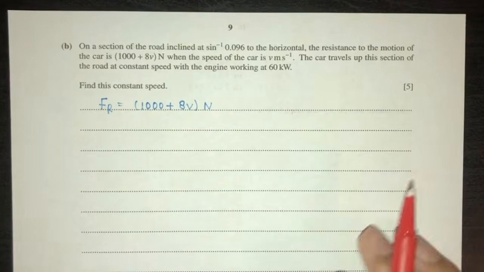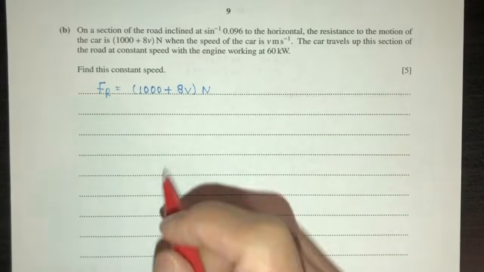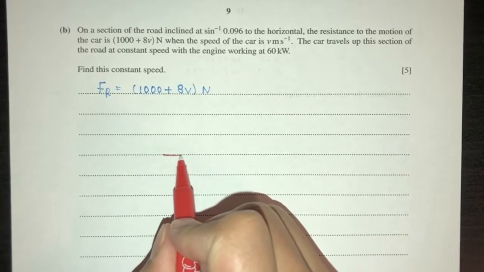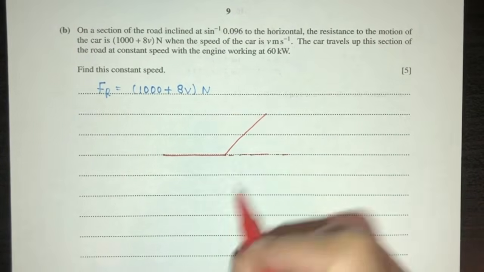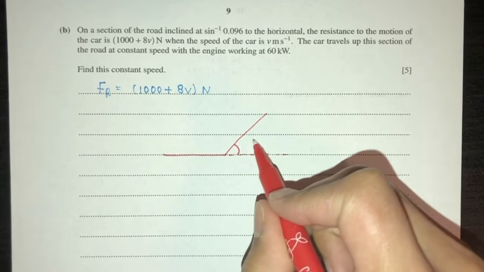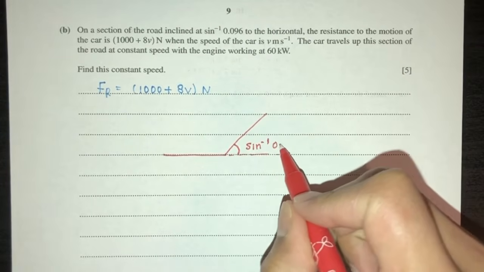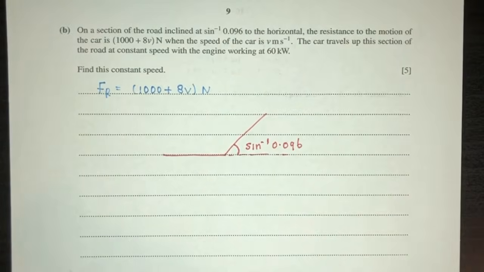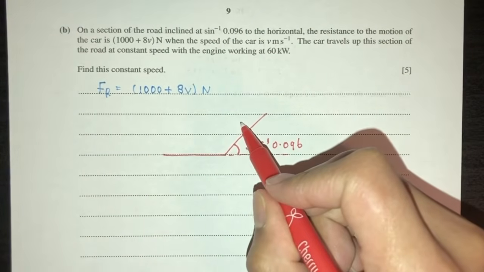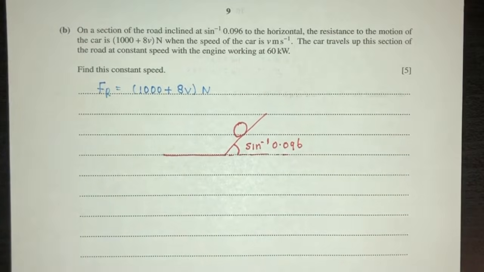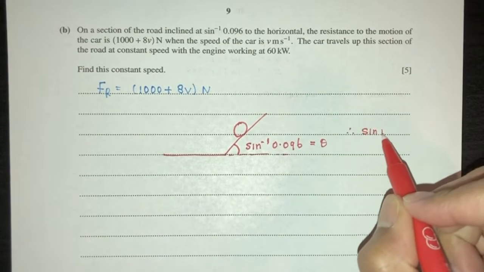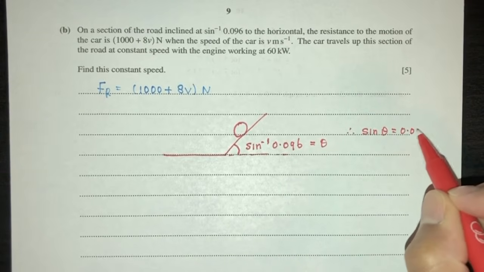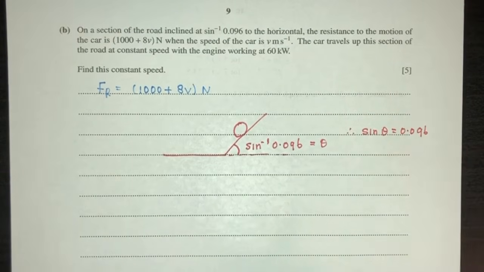Now we have to make a drawing to understand what's happening, because it can be confusing sometimes. So this is our ground, and this is the inclination, and this is the ground. So this angle here will be sine inverse of 0.096. And let's say your car is somewhere, let's say this is your car, for example. Okay, let's draw your car like this, no problem. So first thing we can do is let this equal theta. So from this we get sine theta is equal to 0.096. Okay, no worries.